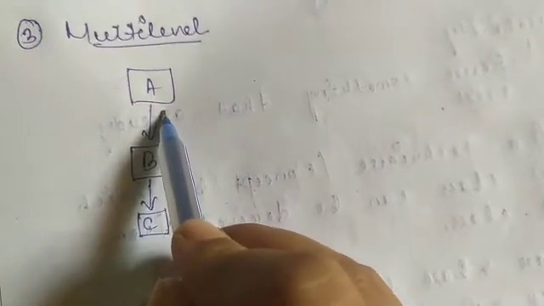Yes, for example, this is your grandfather, this is your father, and this is the child. Sometimes the child may have some characters of their grandfather or grandmother. So this type of inheritance is called multi-level inheritance.